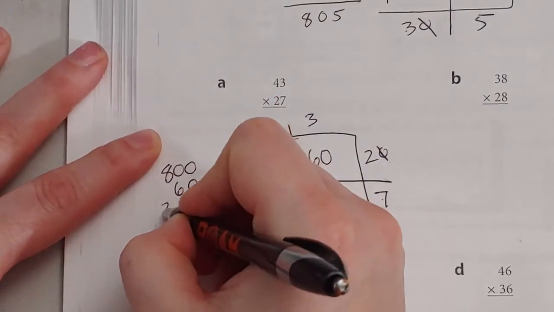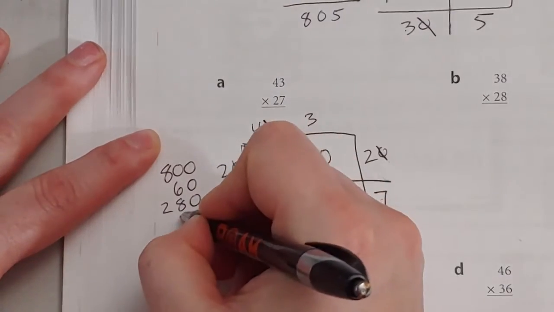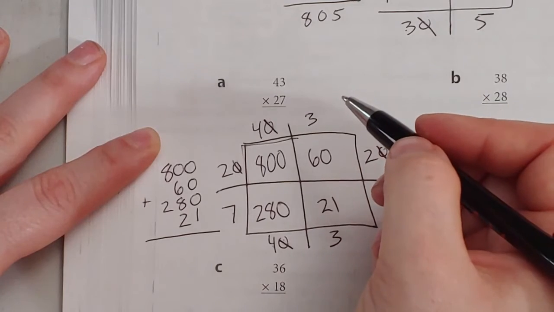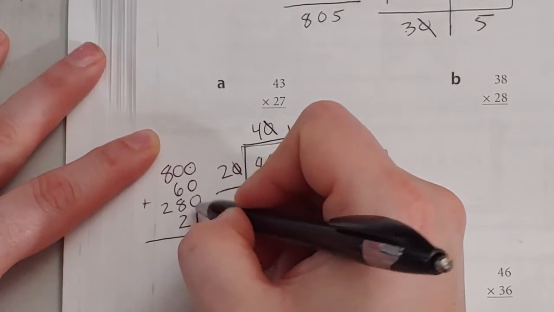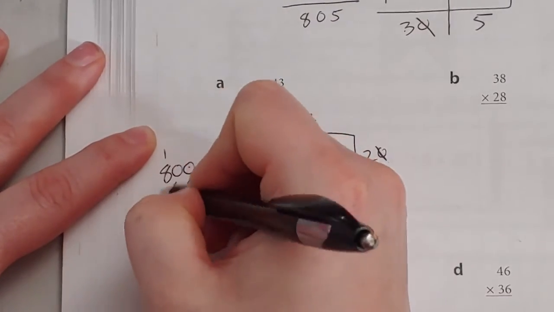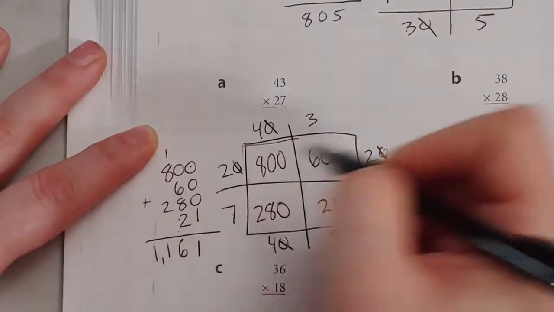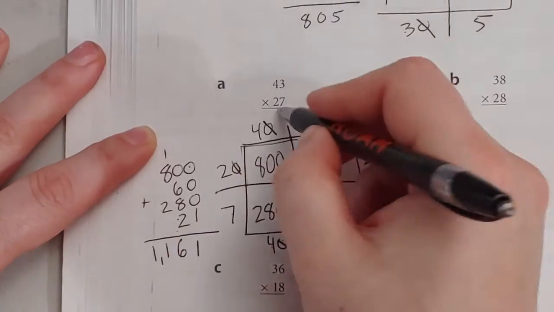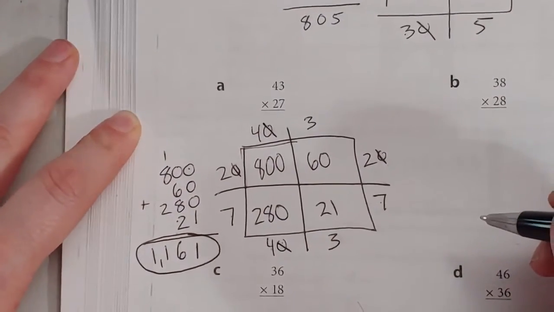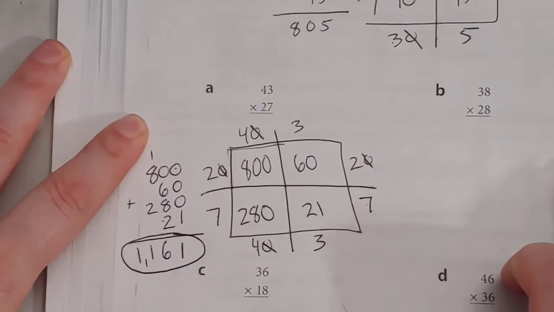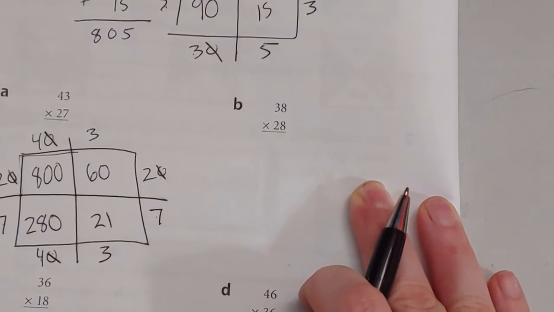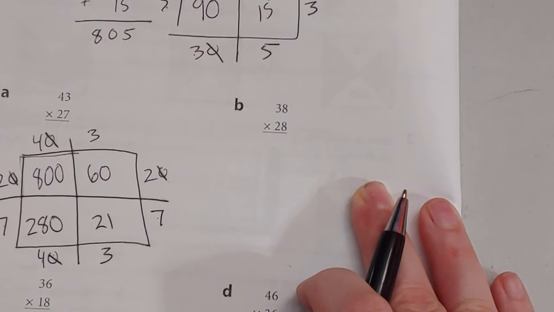So put them back together anyways. 60, 280, 21, 0, 0, 0. So 1, 8, 9, 10 plus 6 is 16. 8, 9, 10, 11. So I don't have enough room. I'm just going to circle it here. 1,161. All right, pause and solve this one.